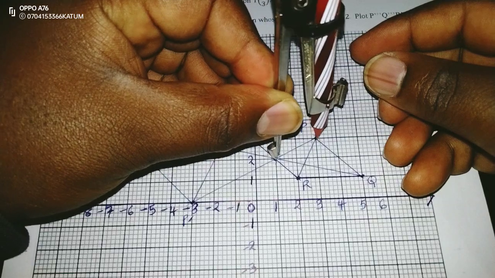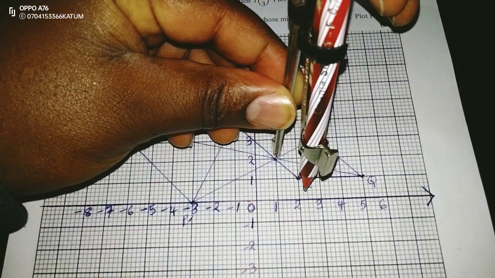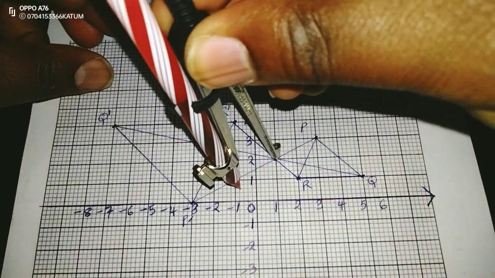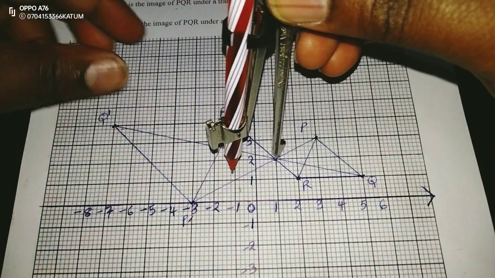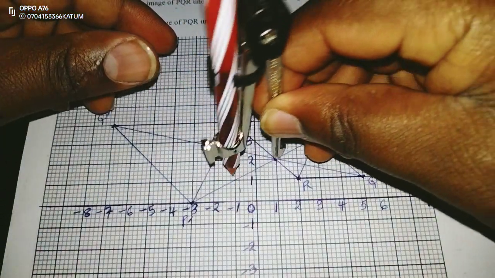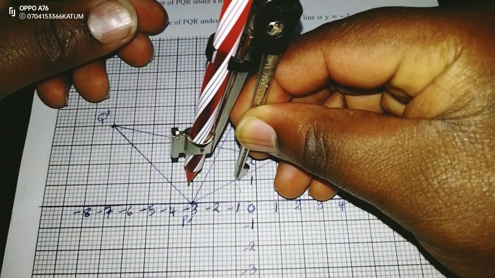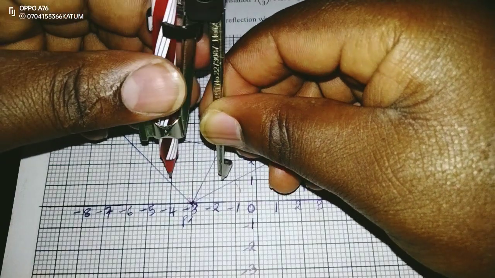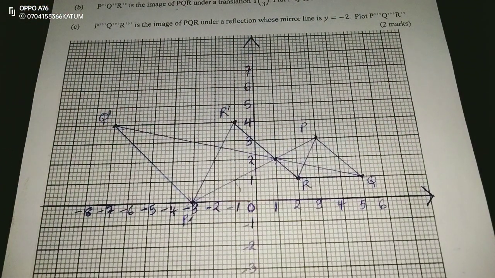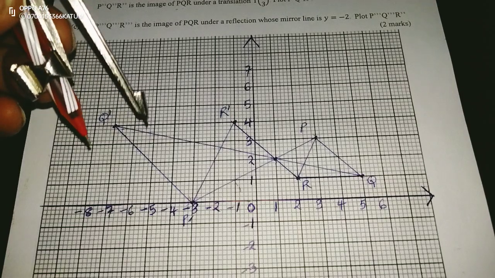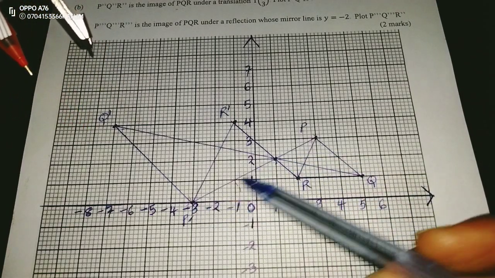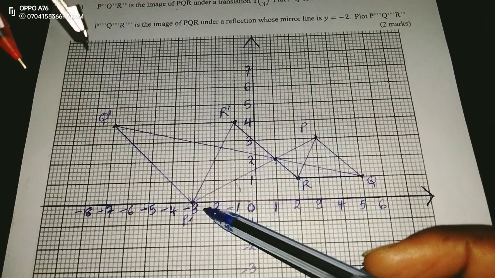So from the center to P, that is the distance. Now we move from the center to where P prime is. You can see we have 1, 2, and we arrive where P prime is. So we are moving twice. That means the scale factor of this enlargement is -2, because from the center to where P prime is, we are going twice and it is on the opposite side.